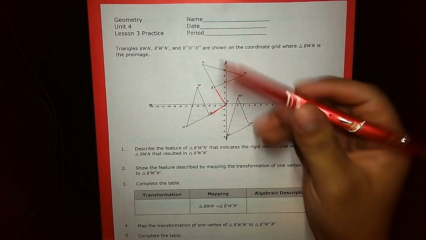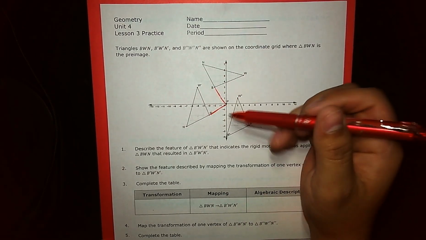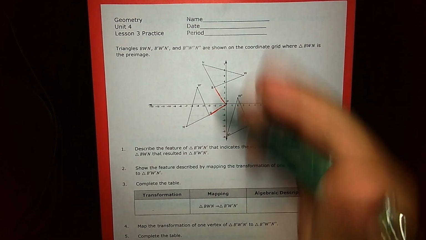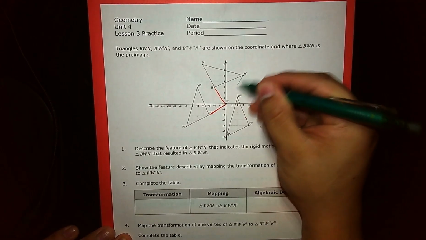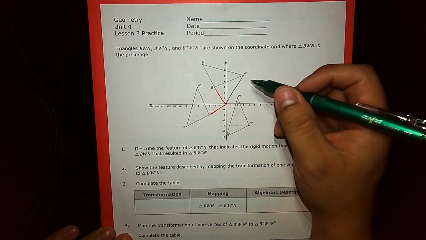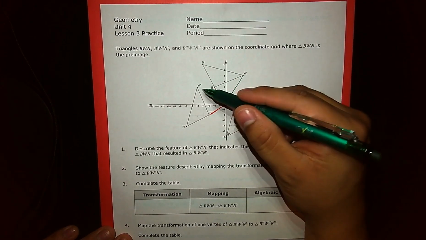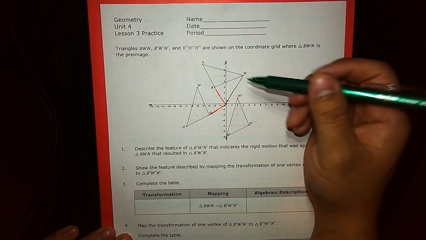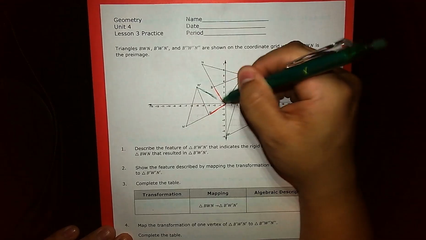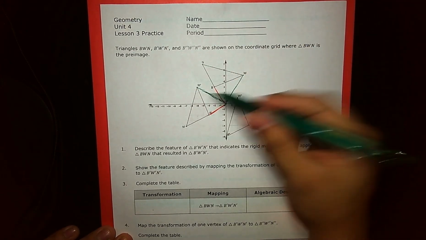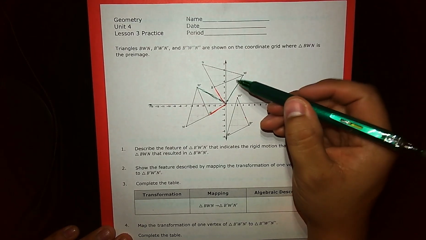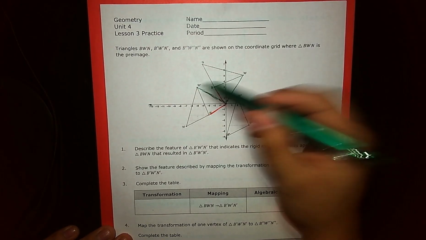And the same thing applies to W and W prime. I'll do this with a different color. It looks like W is this exact distance from the origin. And after it was transformed, and again, we're assuming it was rotated, look, the distance remained the same from the origin. Again, I'm just eyeballing it, but it appears that it remained the same. And again, it looks like it was rotated 90 degrees counterclockwise that way.